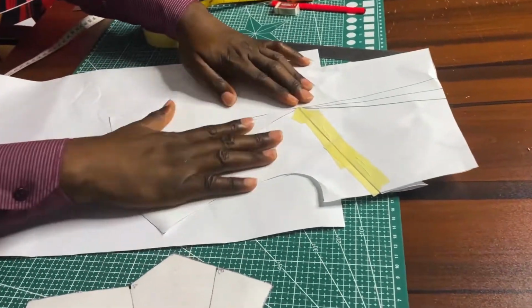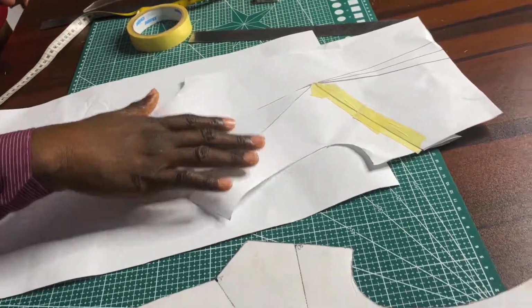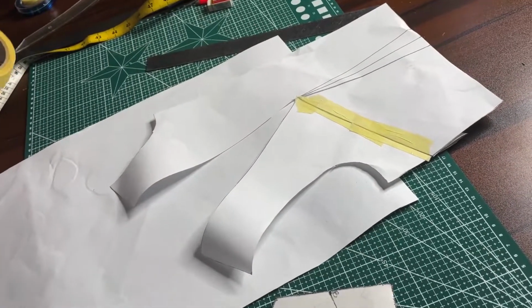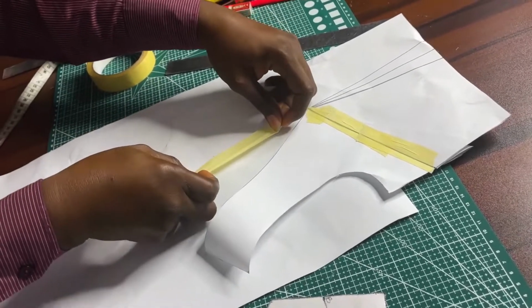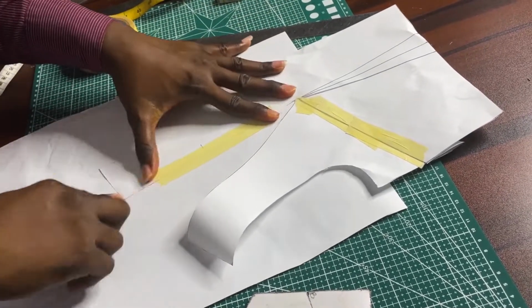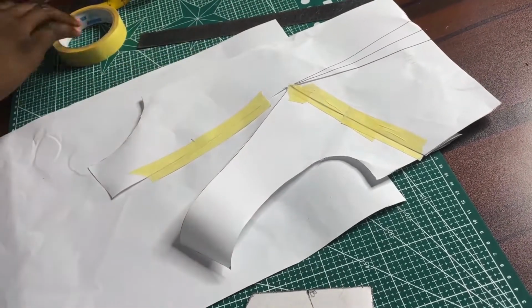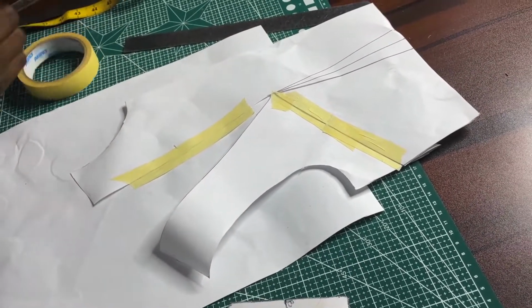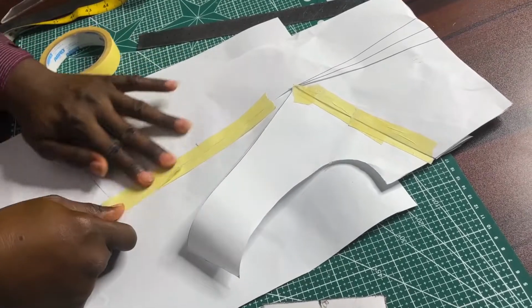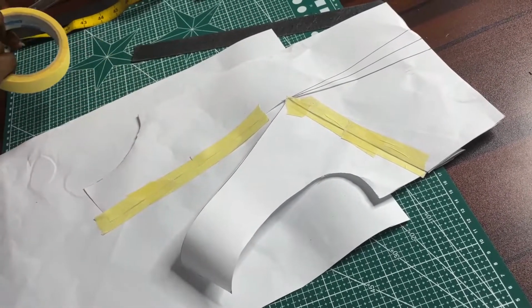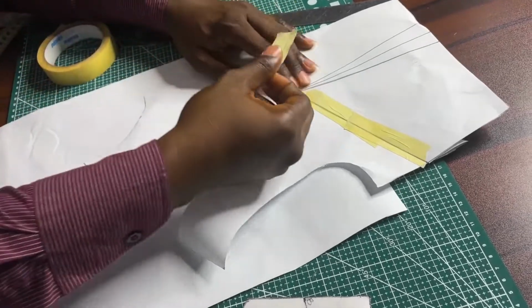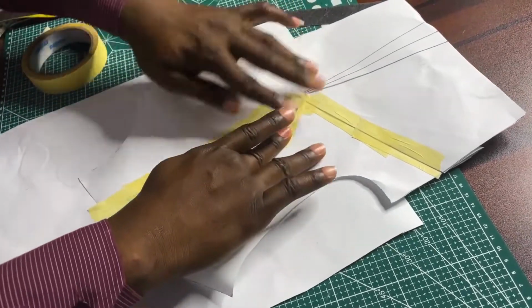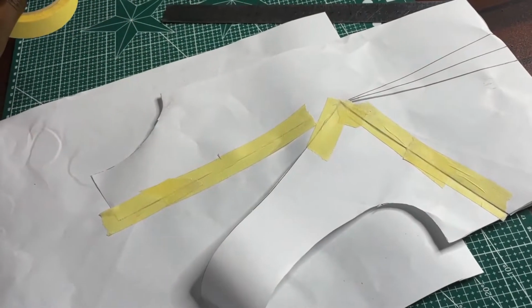With another paper, I'll place this on the paper and tape it on. You must make it as flat as possible. Remember, it's a flat pattern, so it has to be flat on your surface.